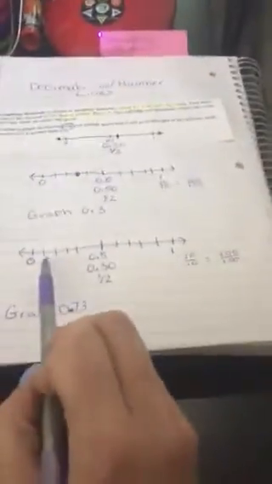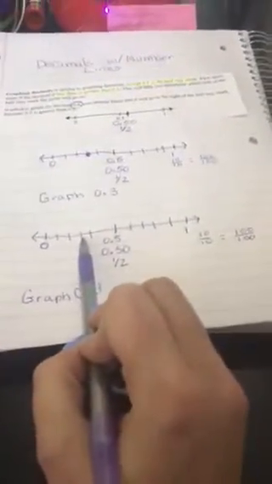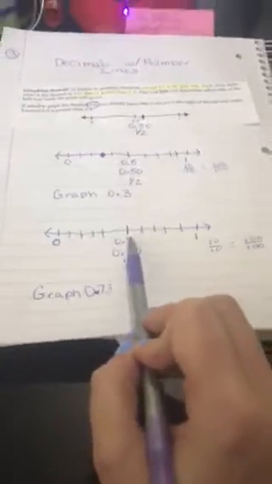So again, to make life a little easier for myself, I'm going to go ahead and do my tick marks. And I'm going to have a total of 10 when I am done. So I have 1/10, 2/10, 3/10, 4/10, 5/10, 6/10, 7/10, 8/10, 9/10, 1 whole.